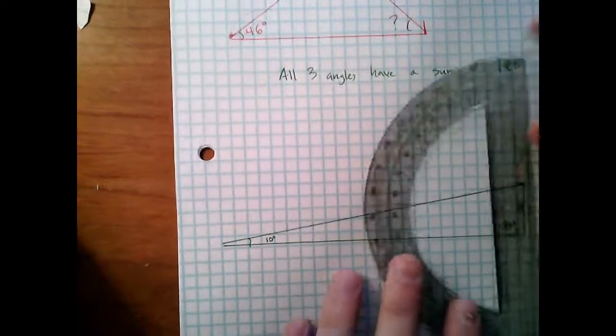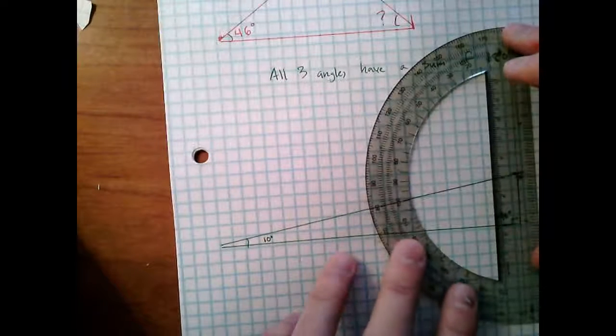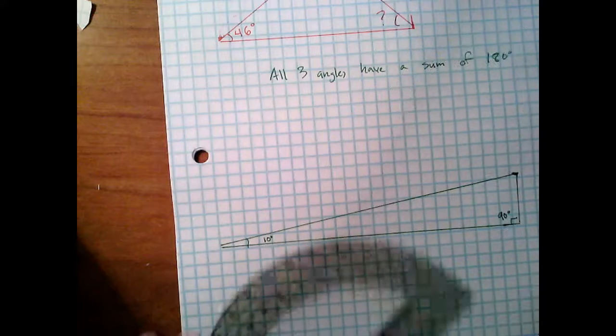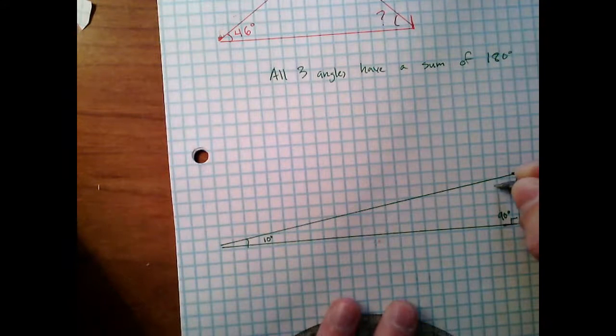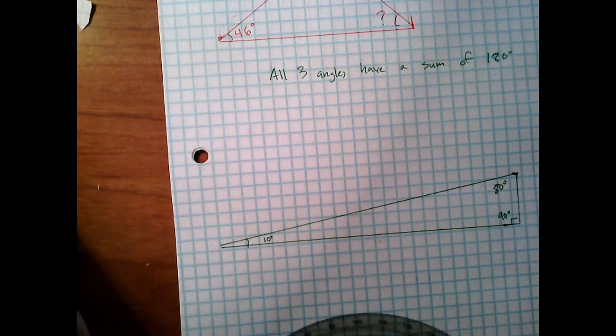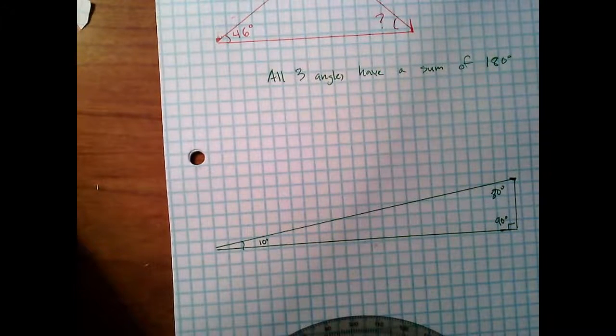And then this angle down here is exactly 80 degrees. So the numbers worked out really nice on that one. They're all multiples of 10. 10 plus 80 plus 90, 180. So I just drew a random triangle, and it ended up working with our new theory that all three angles have a sum of 180 degrees.